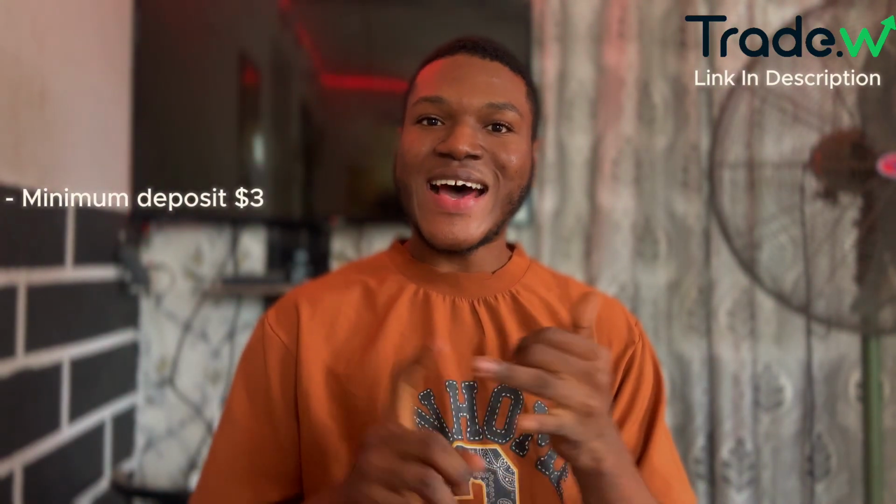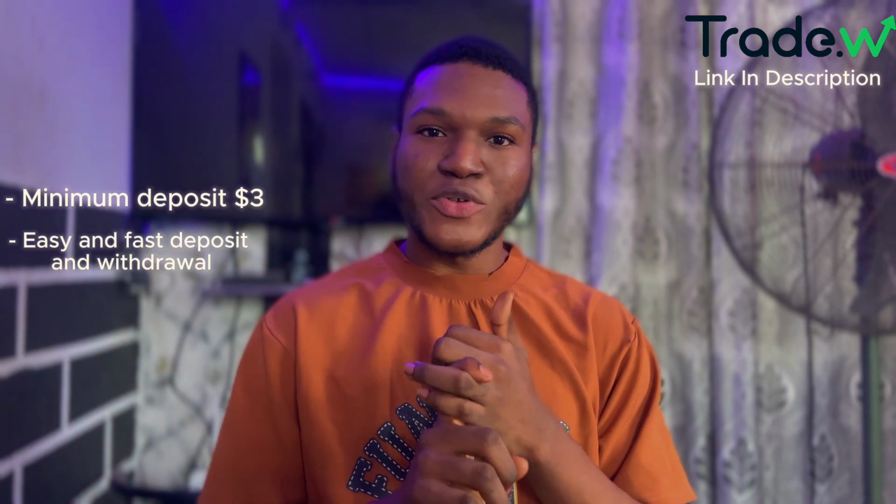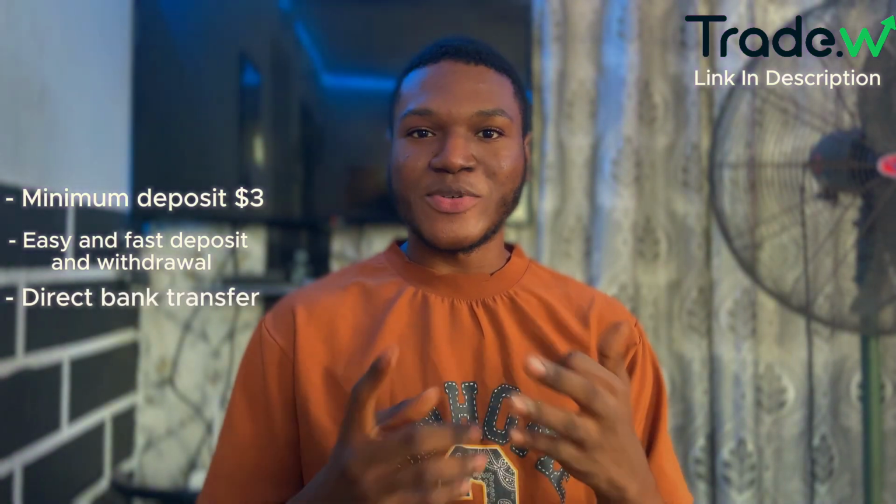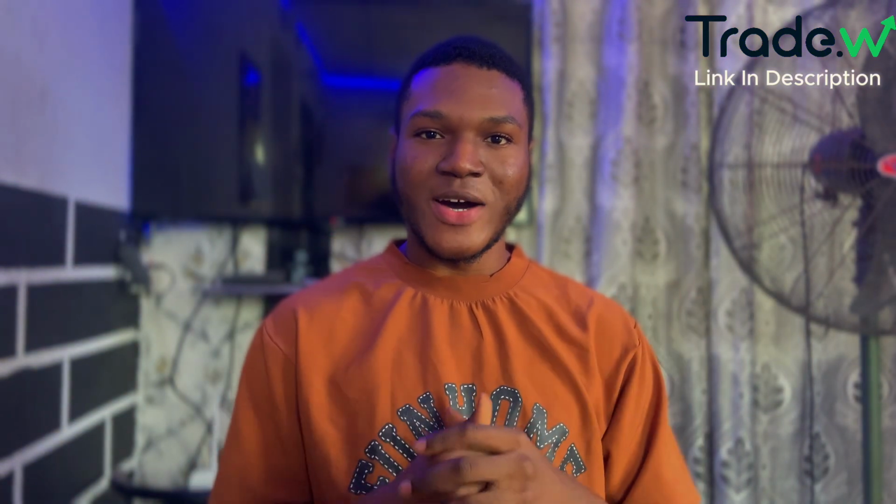The broker that we're going to be using to trade and grow this small account is going to be Tradeview, and the reasons why we're using Tradeview is because it has a minimum deposit of just $3, it has easy and fast deposits and withdrawals, and lastly, it enables us to use direct bank transfer to deposit our money into our accounts. For this video, I'm going to be depositing $5 into my Tradeview account, and I'm going to show you guys how to go about it.